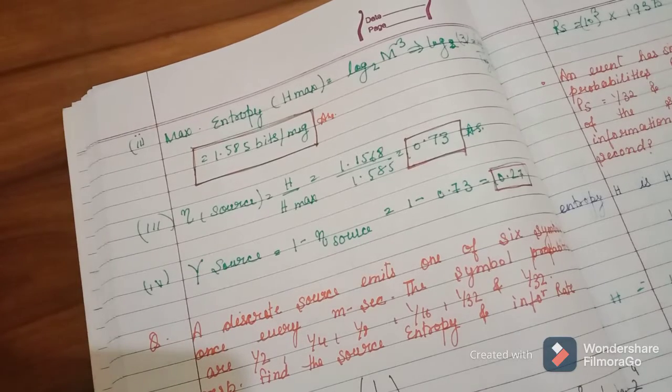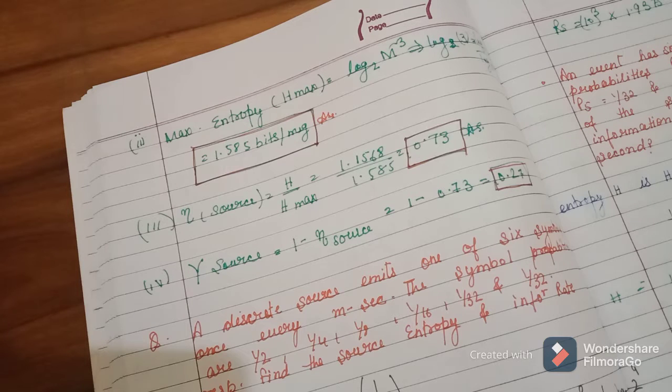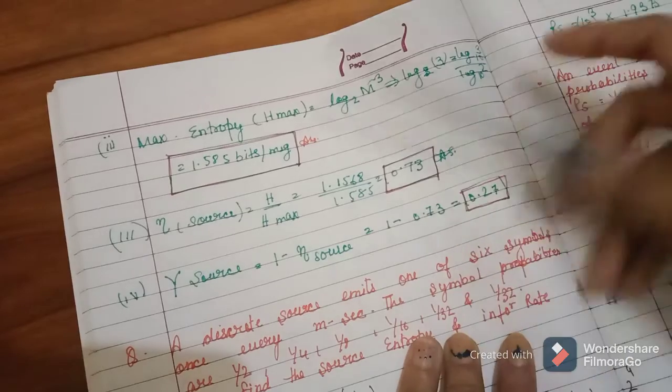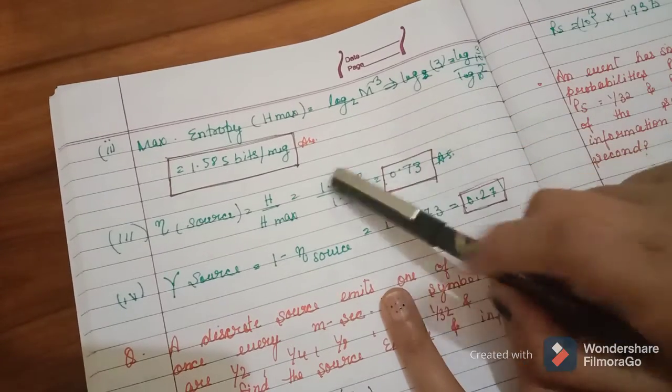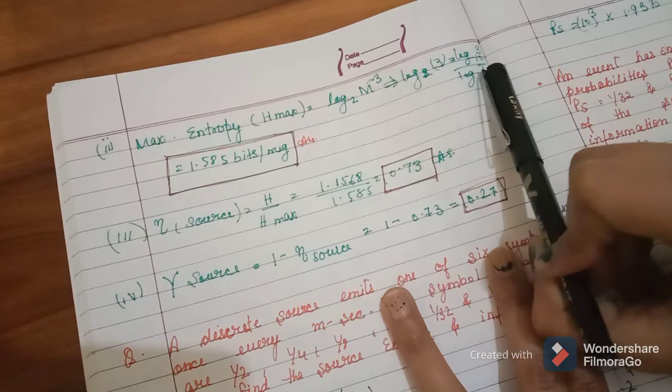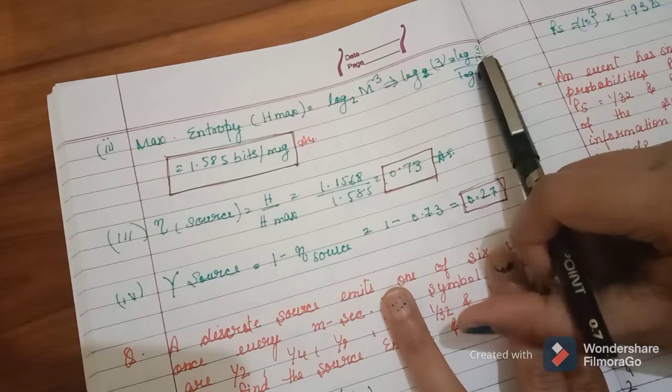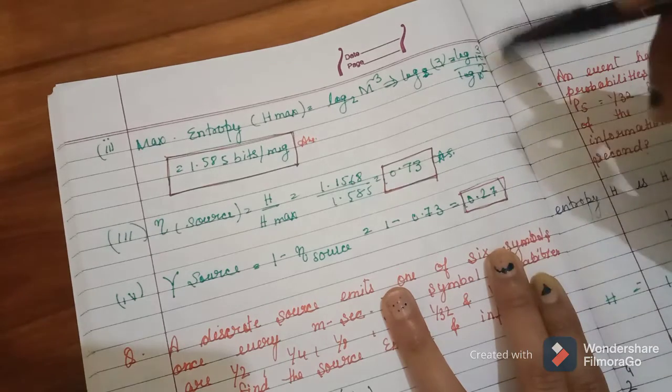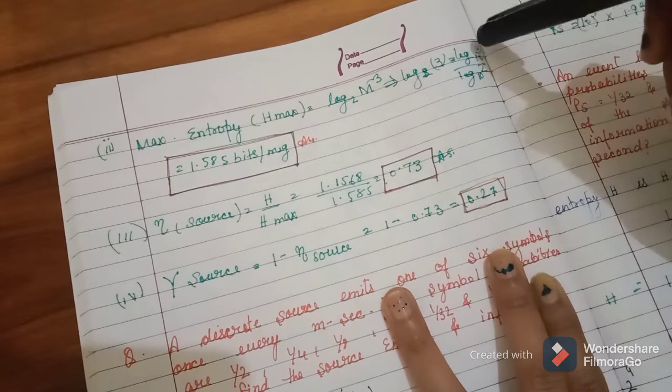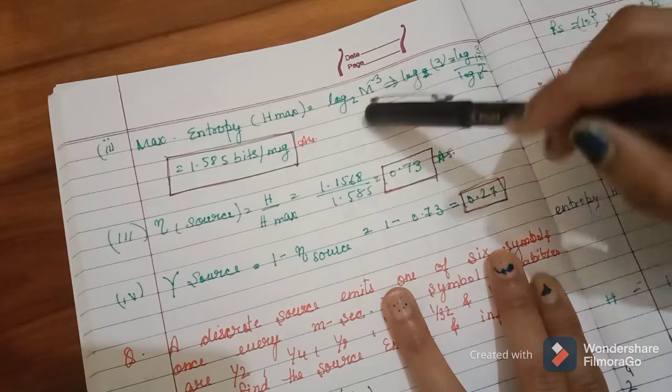How do we solve for the maximum entropy? Maximum entropy is H max, and the formula is log2 n, which is log10 n divided by log10 2. Here we take n equal to 3, because we have three probabilities, so that is why the maximum is log 3.